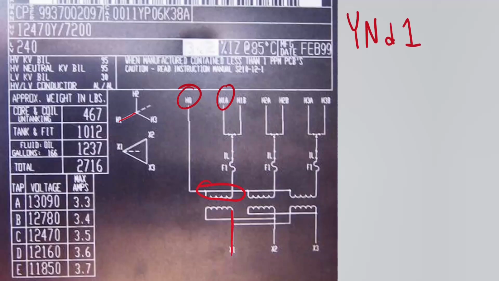Oh, look at that. X1 connects to these right here. So our A phase connects to X1 and X2. Is that what it looks like right here? Well, yeah, this line is parallel with this line. And H1, X1 to X2. So everything, like I was saying earlier, lines up. And this is a phase to ground voltage, and this is a phase to phase voltage.